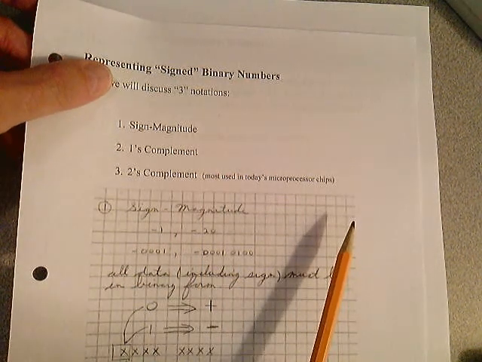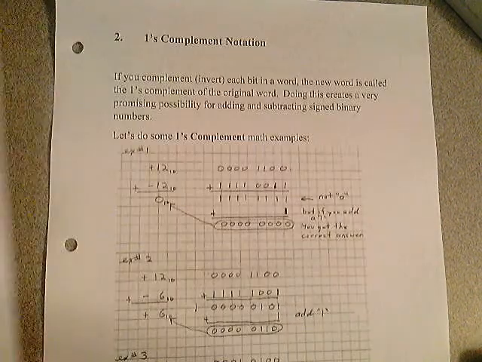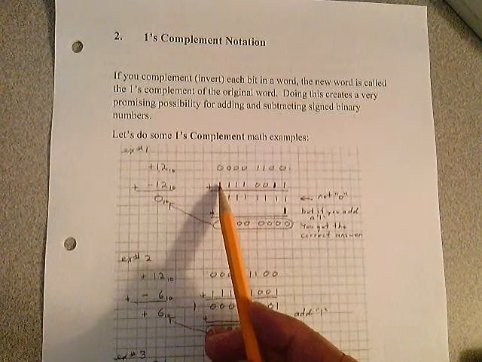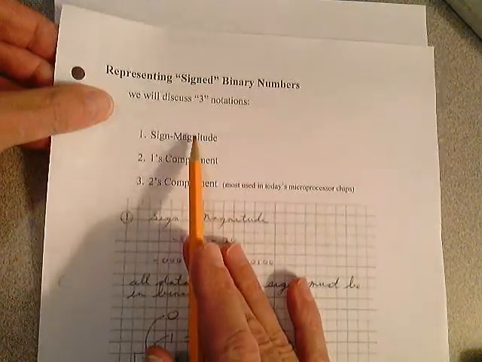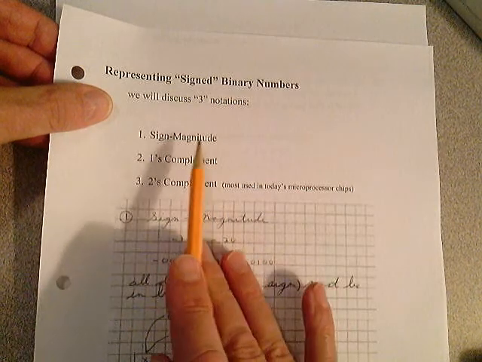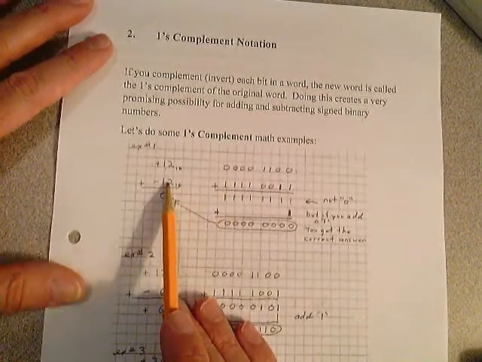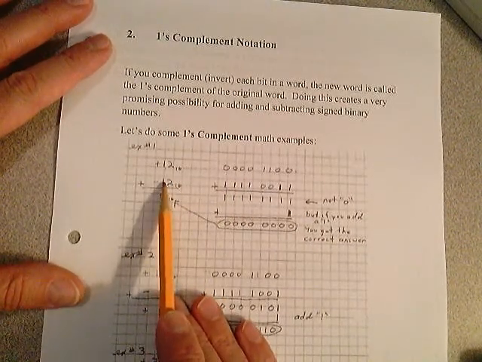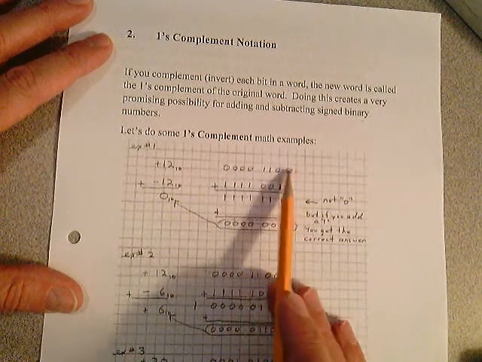You'd have to be told, because when you see a bit out here in the sign bit, that's where the notations differ from one another. But positive numbers, you can't tell the difference. So here's your plus 12 using 1's complement. What's a minus 12? Well, in 1's complement, a minus 12 is just the invert, or the complement, the 1's complement of the plus 12.